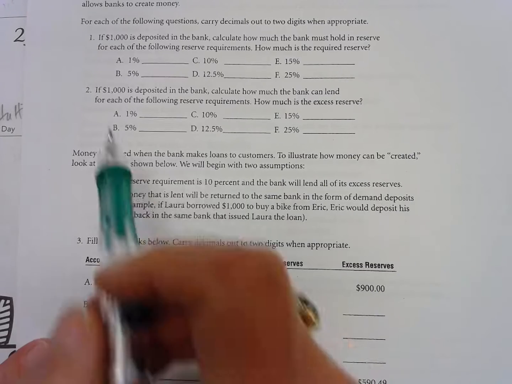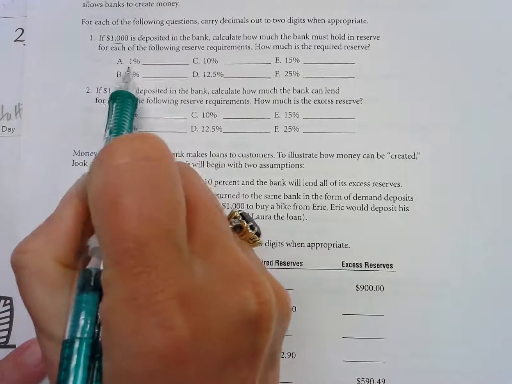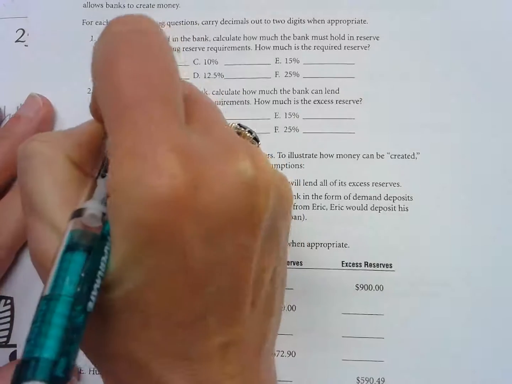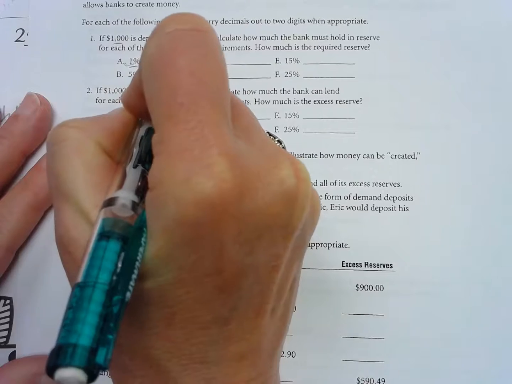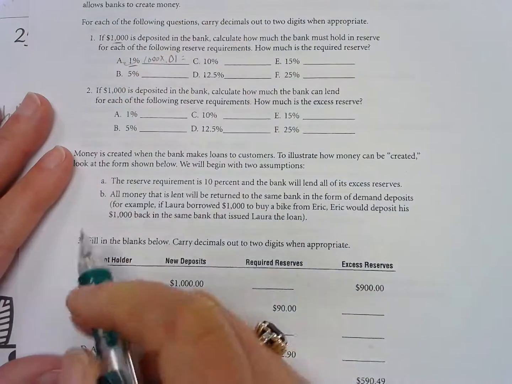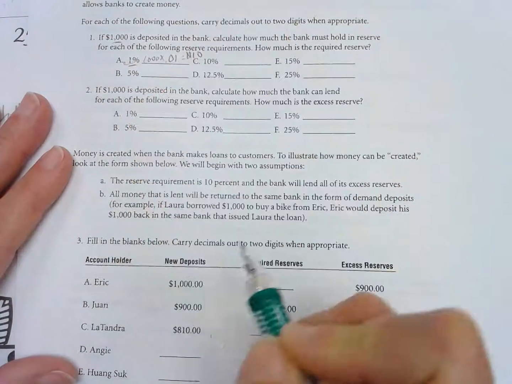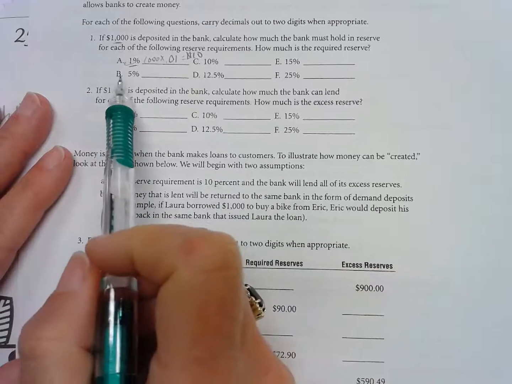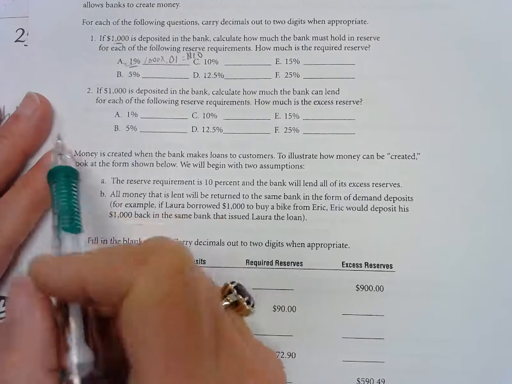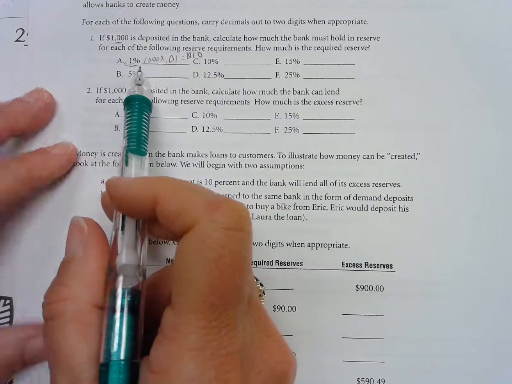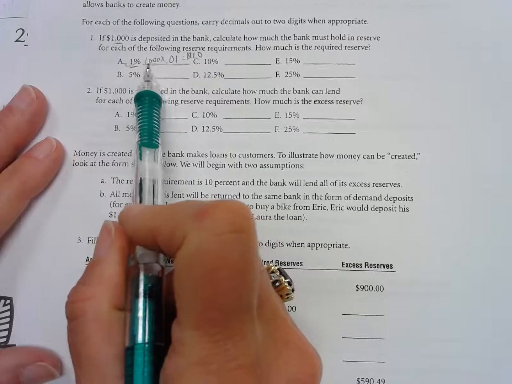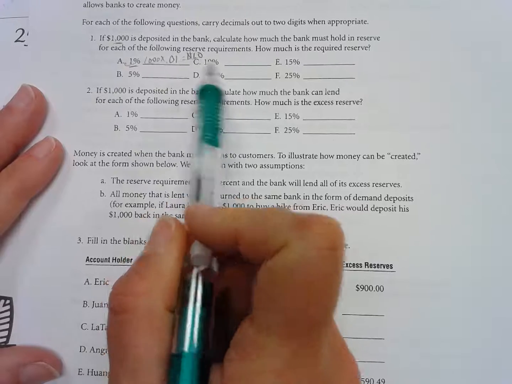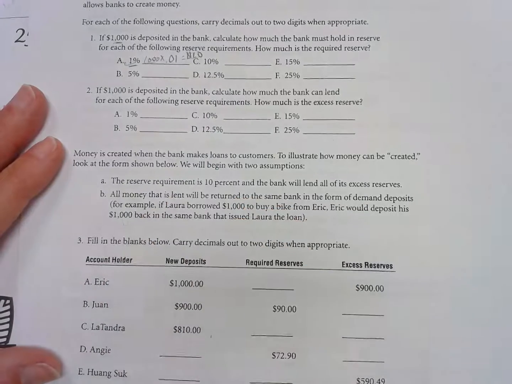What we're looking at here is if we deposit $1,000 and the bank has to keep 1%, that's going to be 1,000 times, and remember we're moving it over two places, 0.01. When you put that in your calculator, it comes up to $10. So that's saying if the bank is required to keep 1% because the Federal Reserve has established 1% as the reserve requirement, everyone who deposits $1,000, the bank keeps $10 of that, and then they loan the rest out because that's how banks make money. They loan it out and they charge interest.